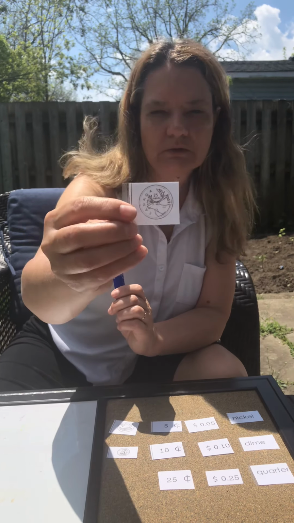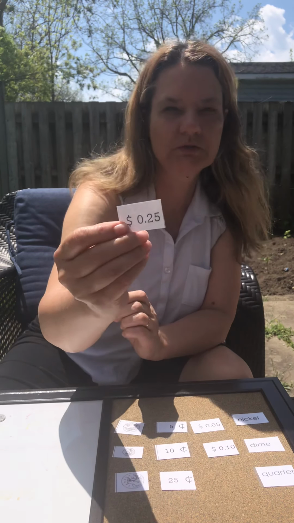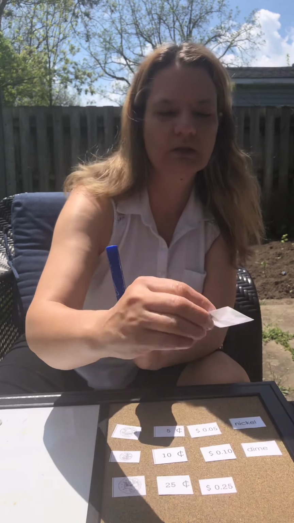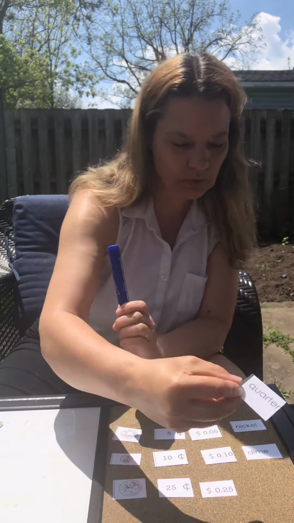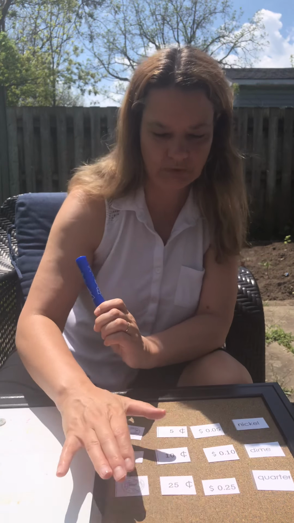Here's your quarter with your moose money. It's worth 25 cents. And again, it's 0.25. And the word is quarter. So we're going to learn these 3 coins, and that's it this week, okay?